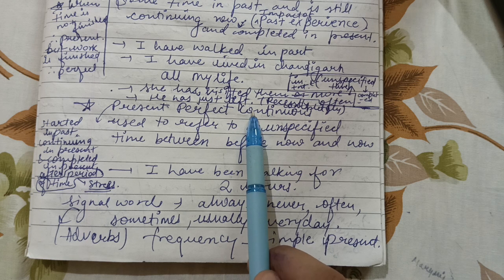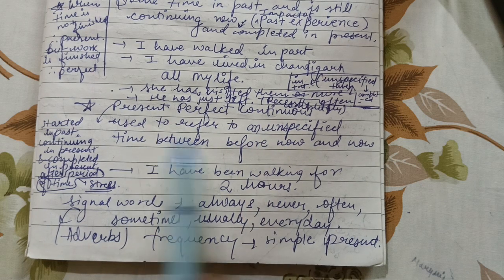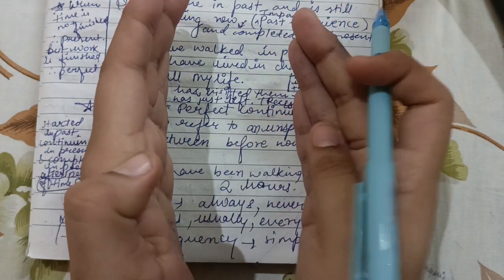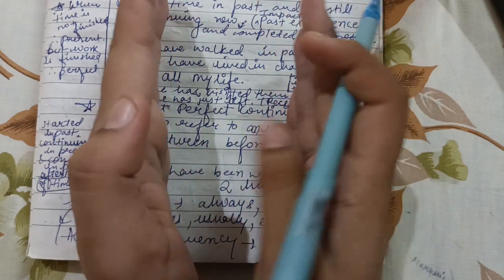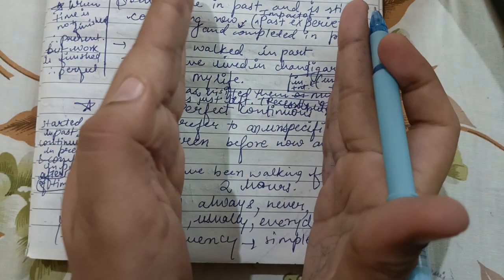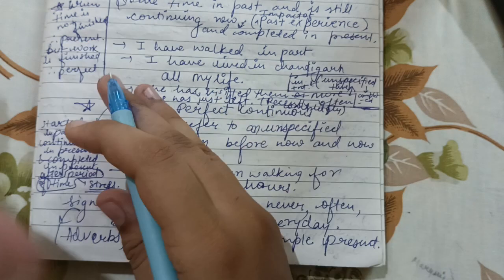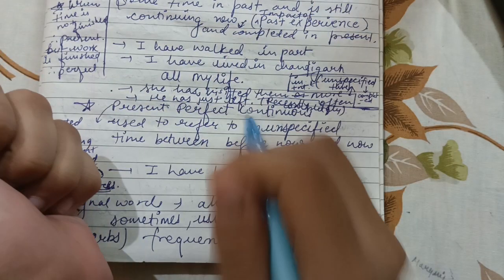We can understand that something was happening for a fixed limit of time, and it was continuing in that duration. It started in past, it's still continuing in present, and at some point of time it will be completed.